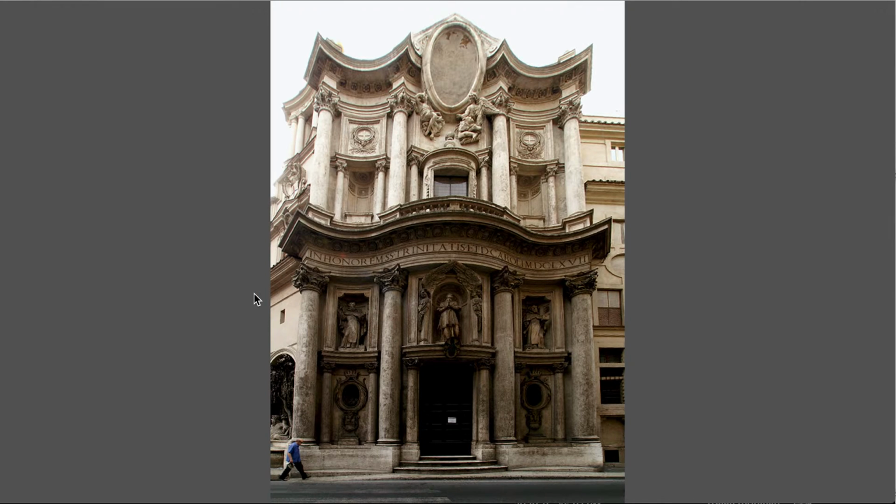But we can see the influence of Bernini and his look of decorations, the sort of thing you couldn't have put on the front of St. Peter's because it's much more institutional. It's supposed to express power, but this is being a small church. The Borromini could be a little bit unconventional.